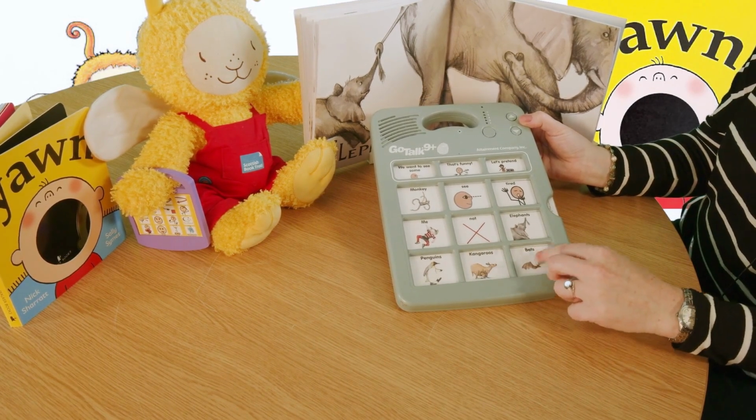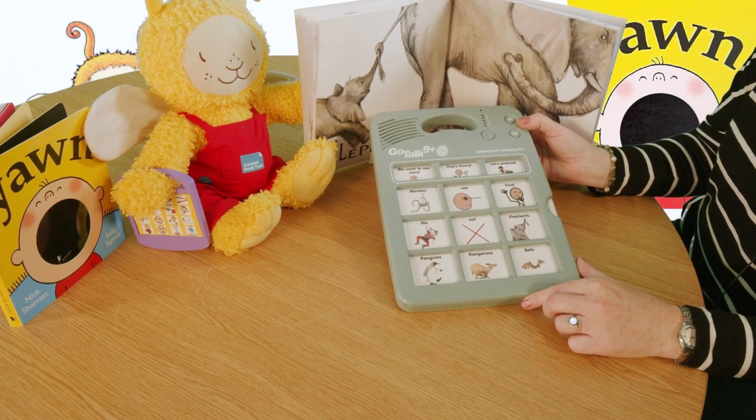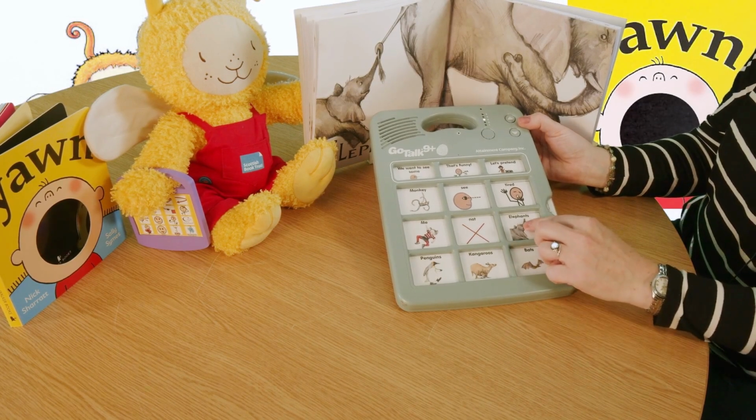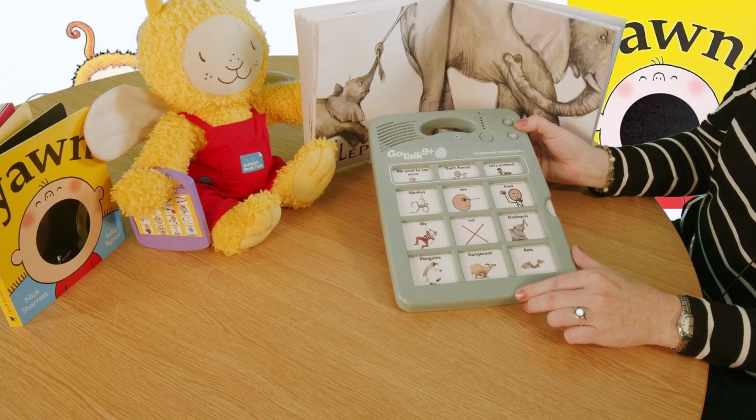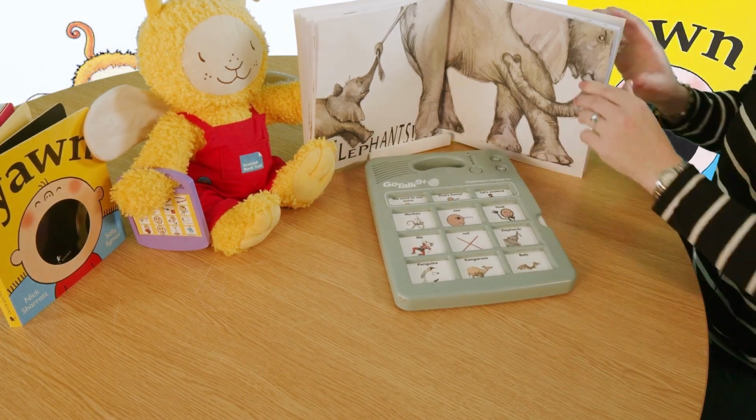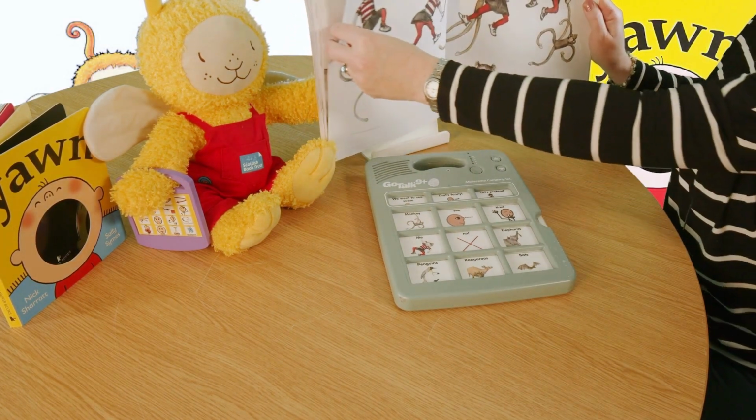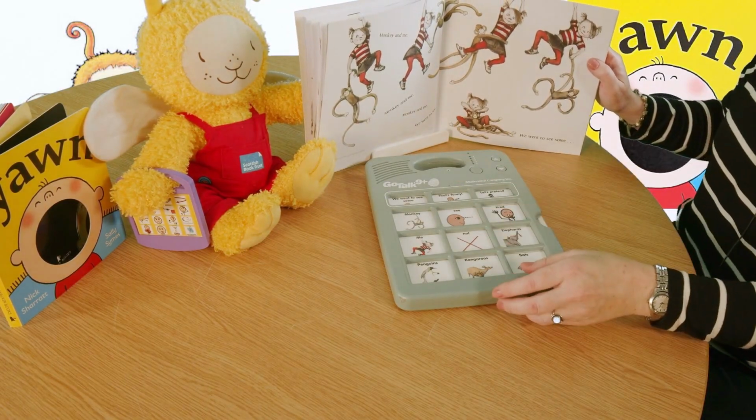Not bats. No, not bats. We've had the bats. We've got elephants. Oh, I wonder who's going to be next.